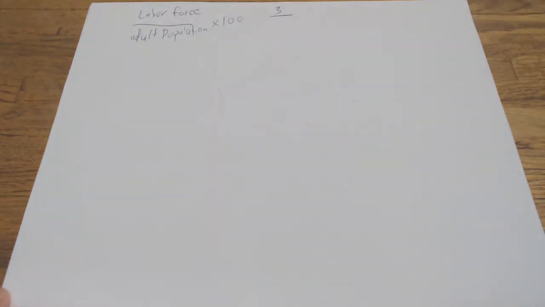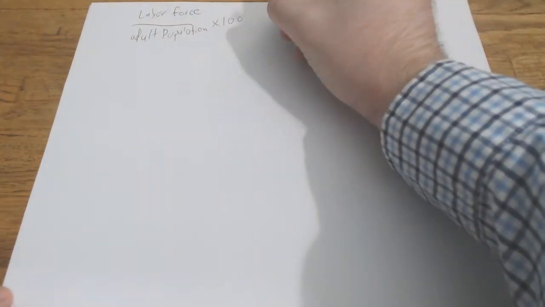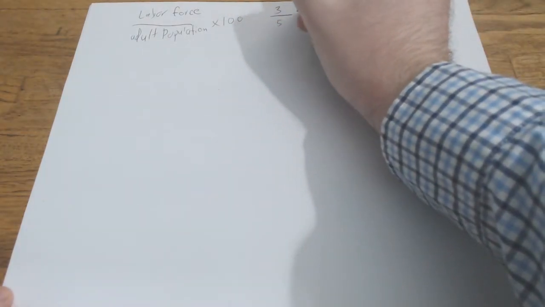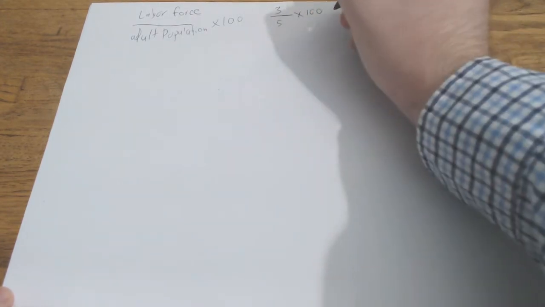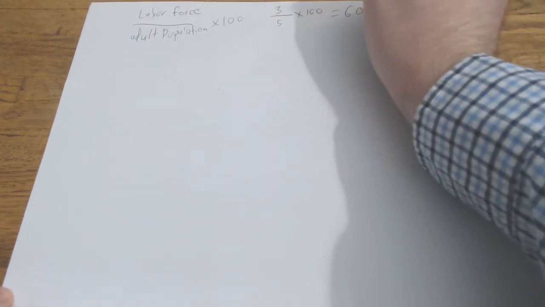So we have Charles, Dina, Neha, that's 3. So the labor force is going to be 3 divided by the adult population. It's going to be everybody except for Juanita because she's a child. So it's going to be 5, and then times 100, which is going to be equal to 60%.